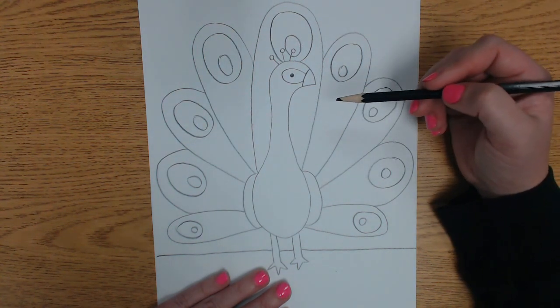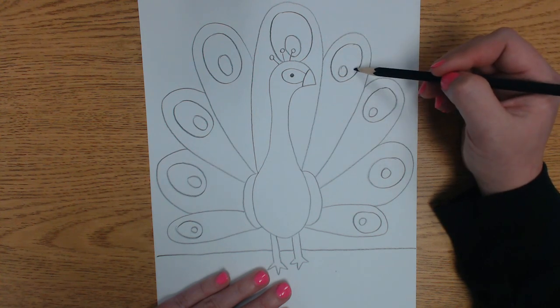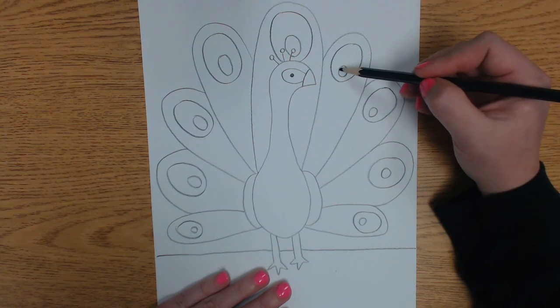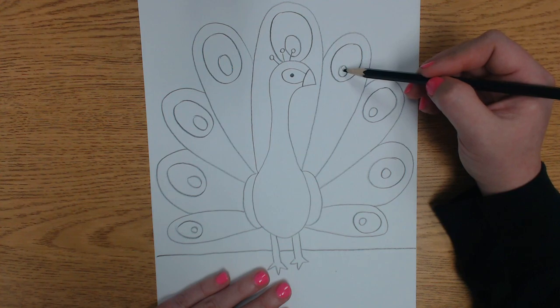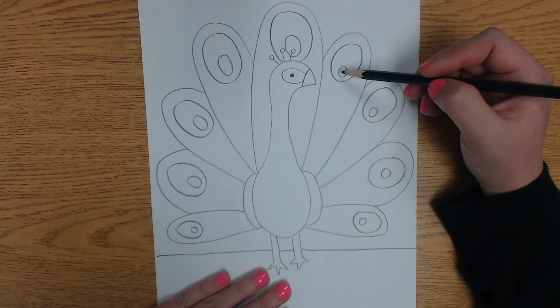That would be fine. And remember, the eye, the big oval, is usually blue, and the little oval inside is usually purple. But I'm going to let you color your peacock whatever color you want to color it. I want you to use your imagination and be inventive and make this your peacock, okay? I can't wait to see what you have when you're finished.